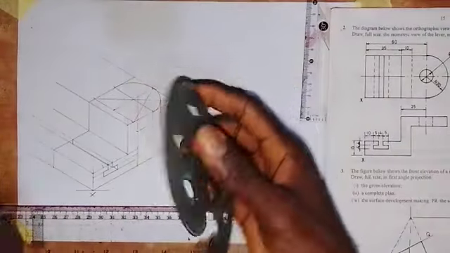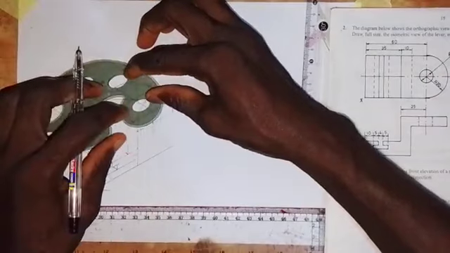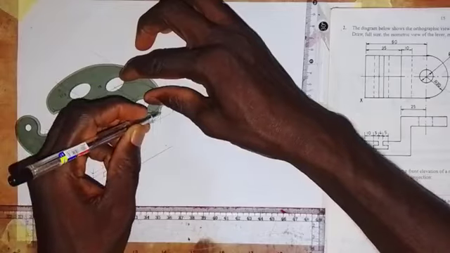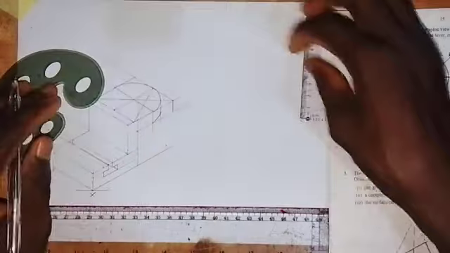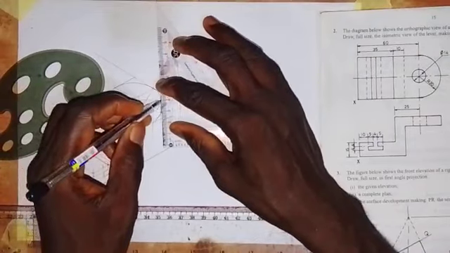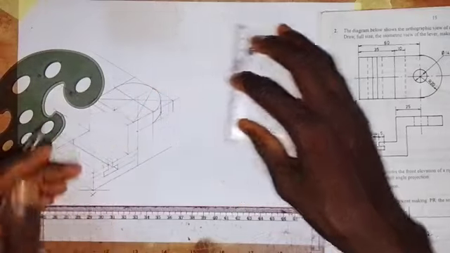So with the French curve, insert here like this. All right, so I'm going to bring out the curve. The curve goes like this. So this is what we have. The curve is out there. So we make it a thick line. This is what we have.